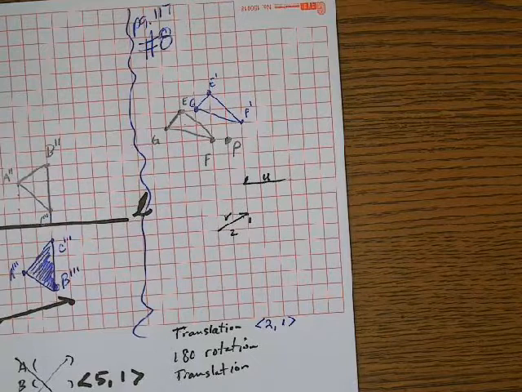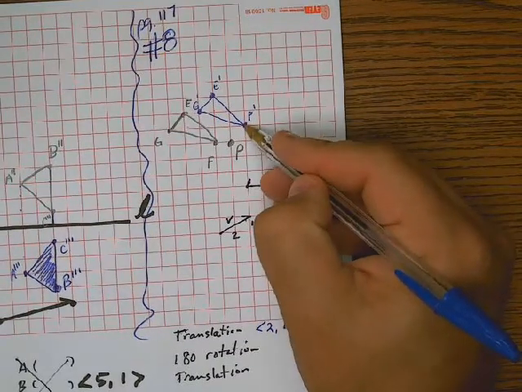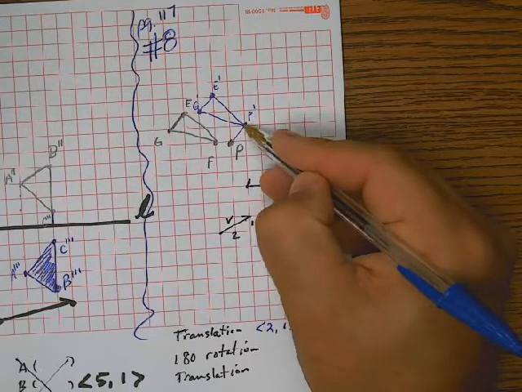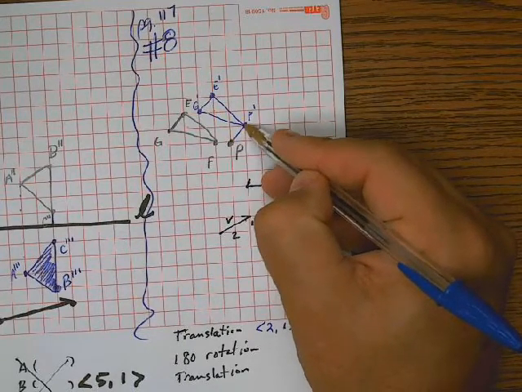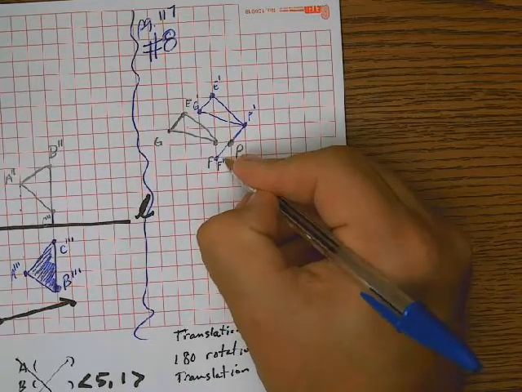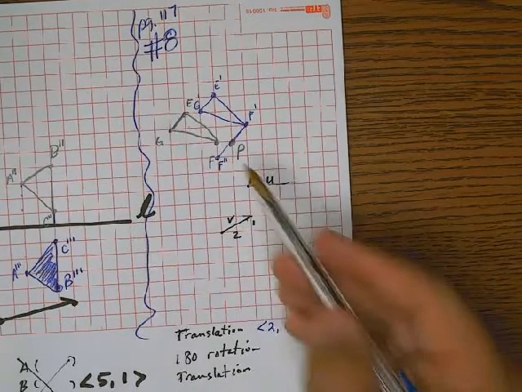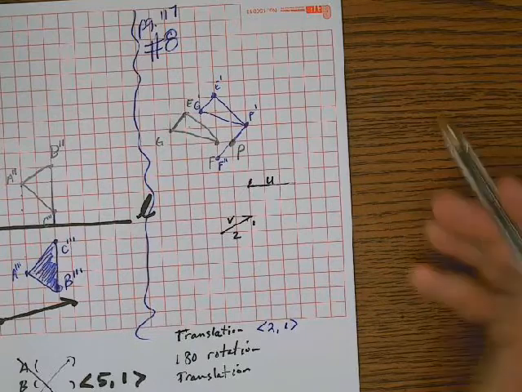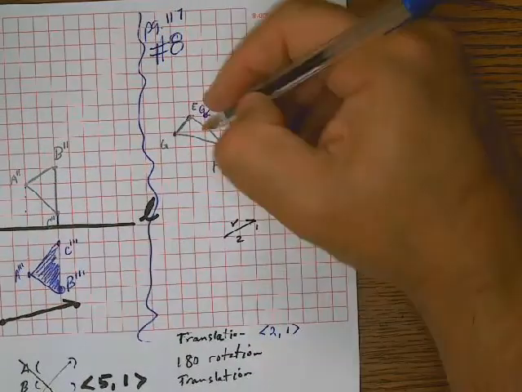Okay, so then, Maddie, what do we do next? 180. How do we do 180? We connect it. That's one diagonal away. So F prime is going to go to the other side. That will be F double prime. Don't get confused with that F, because that's for that point. That's F double prime. We connect it.